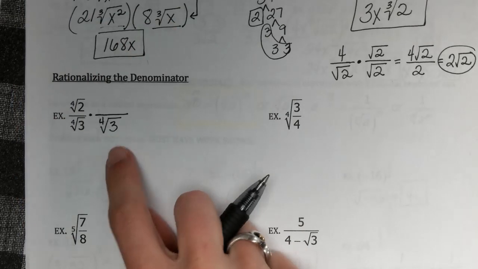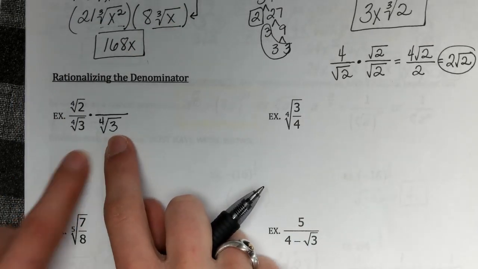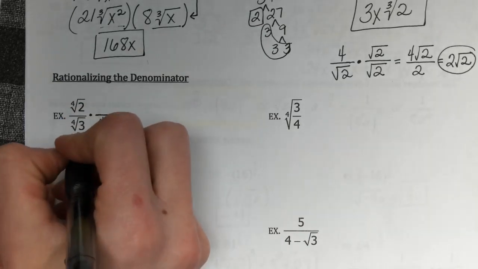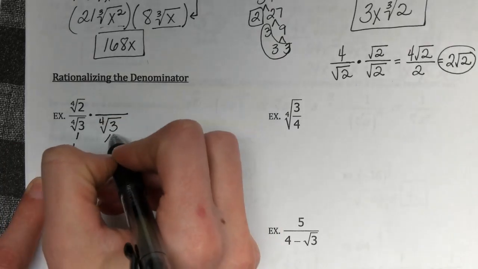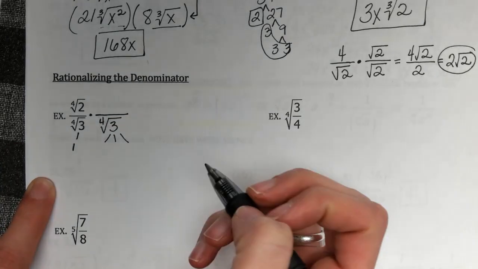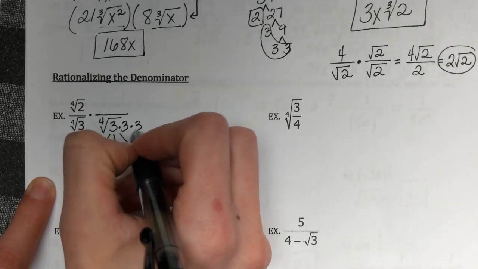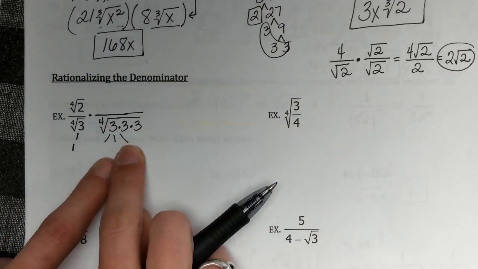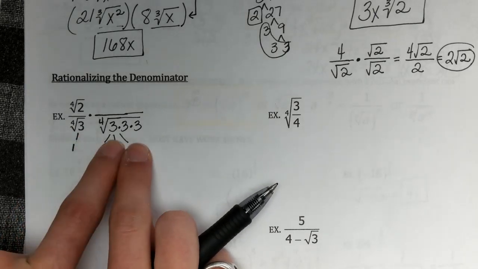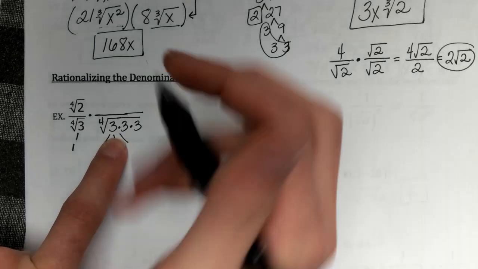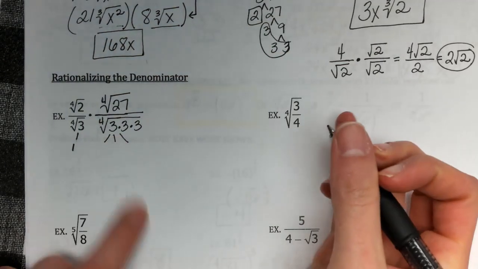Okay. So you can't just multiply it by the fourth root of 3. You're going to need, I have one of them, I need 3 more, right? Now, I'm going to write this out, this first example, but you shouldn't have to do this, okay? I have one of them, I need 3 more. So I'm really rationalizing by the fourth root of 27.